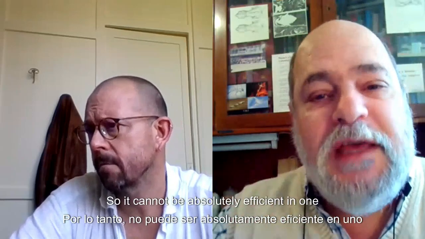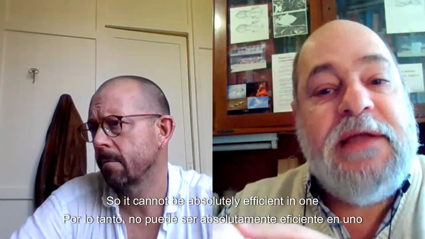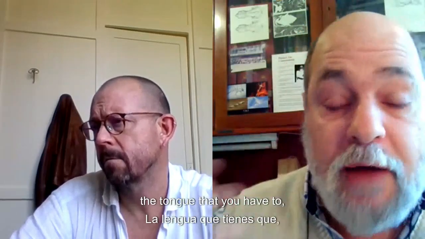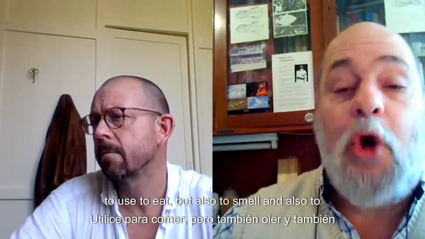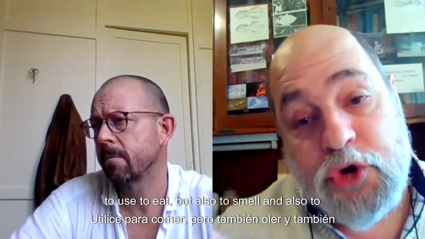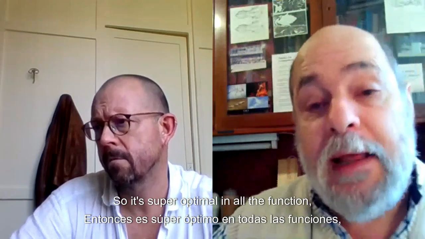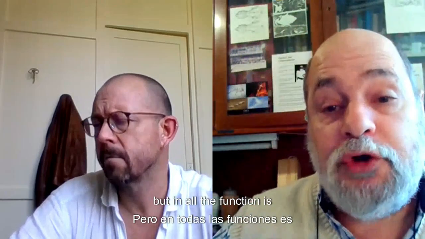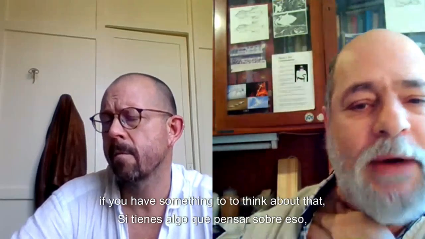So it cannot be absolutely efficient in one function because it has to have a secondary or tertiary option. For example, the tongue that you use to eat, but also to smell and also to talk in our case, etc. So it's suboptimal in all the functions, but in all the functions it is enough. I wonder if you have something to think about that.